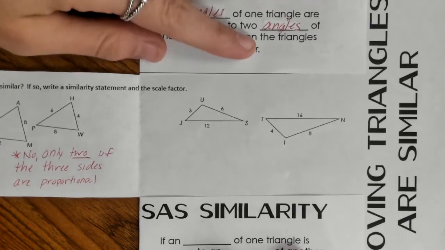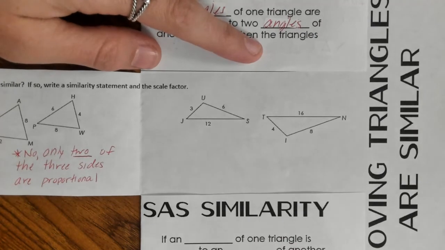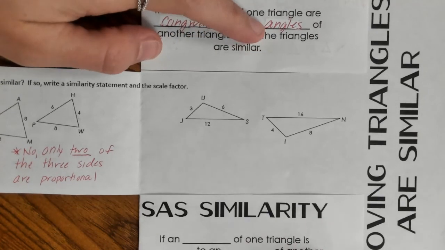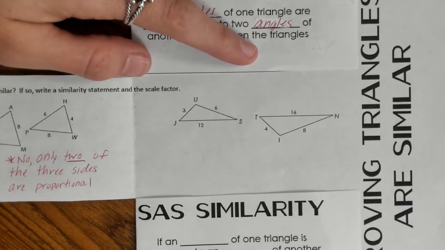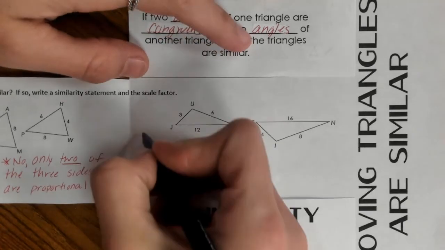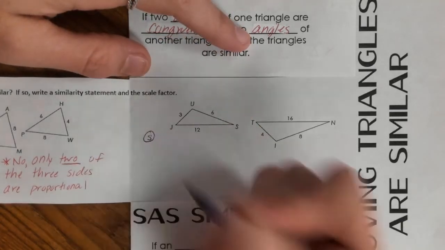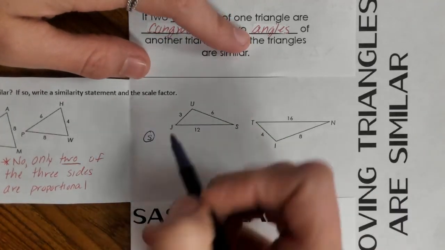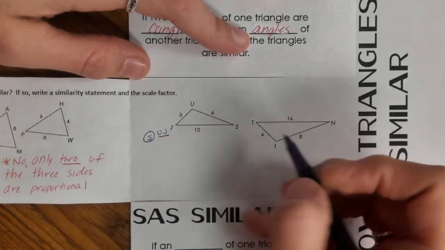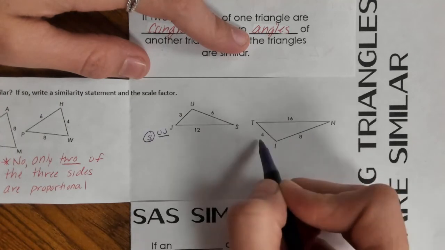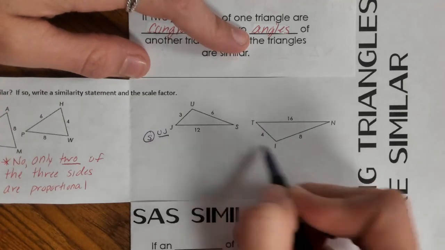When we move over to the next one, we'll again take a look at the small, middle, and large, and we'll compare once we simplify them. So, if we take the small sides, here we have UJ over, the smallest number out of here is going to be that 4, so we'll have IT.